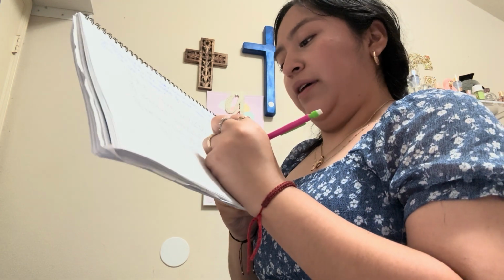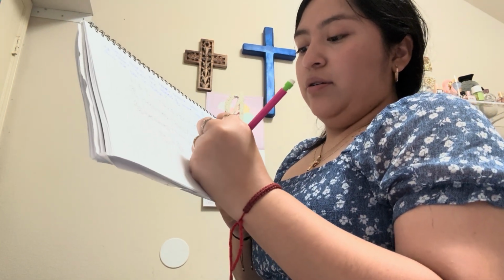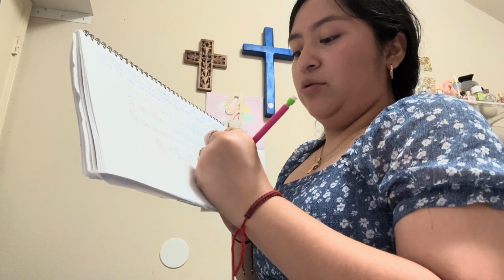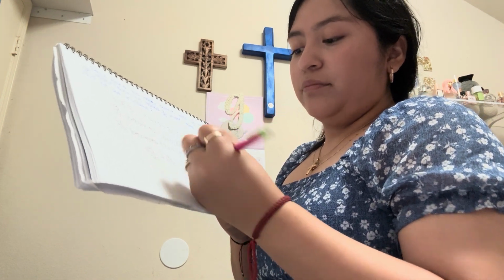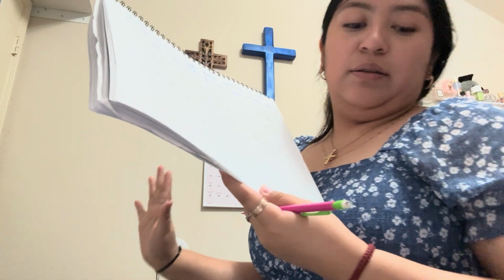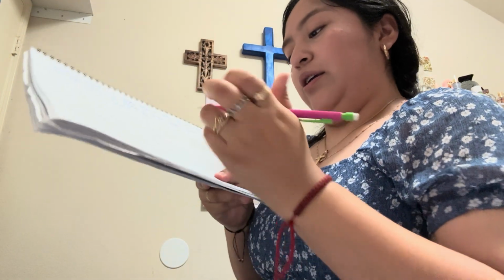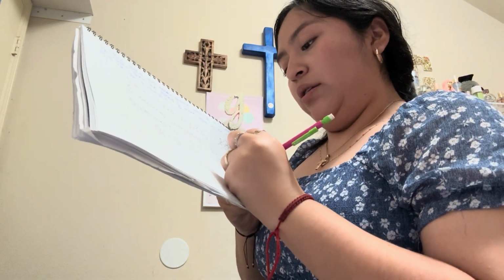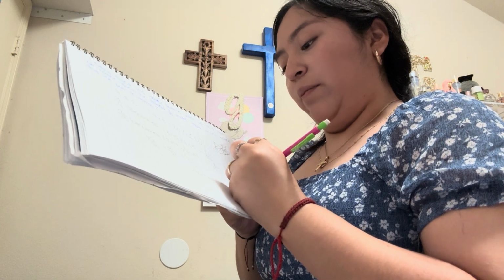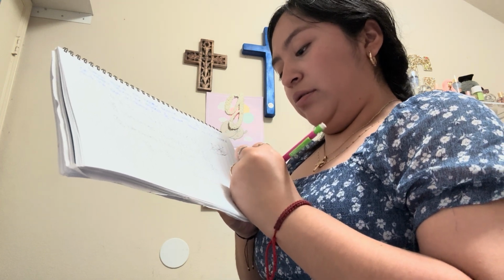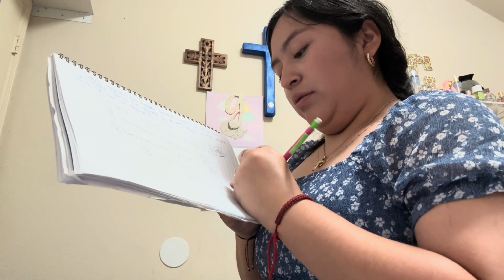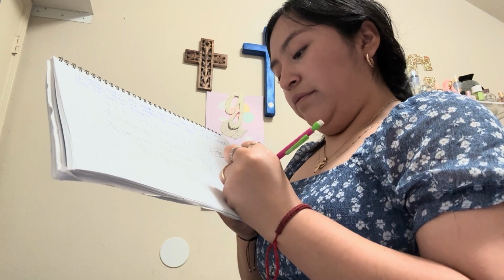So how can we do that? We divide. So 23 divided by 20 equals 1 with a remainder of 3.